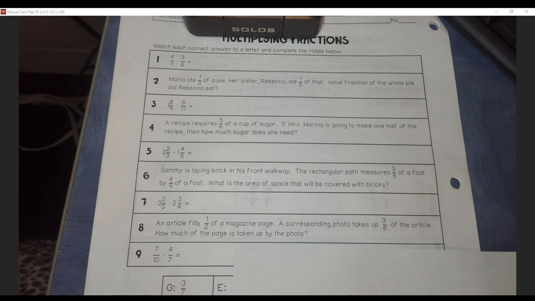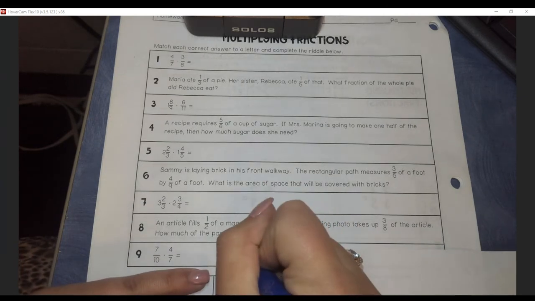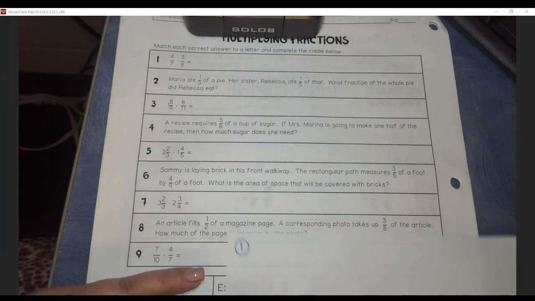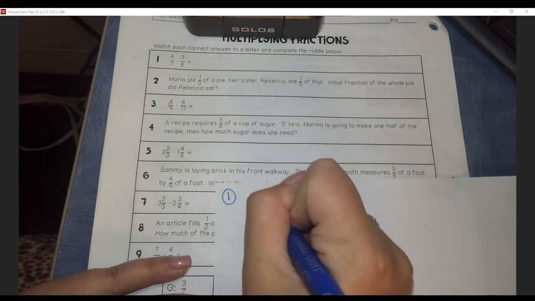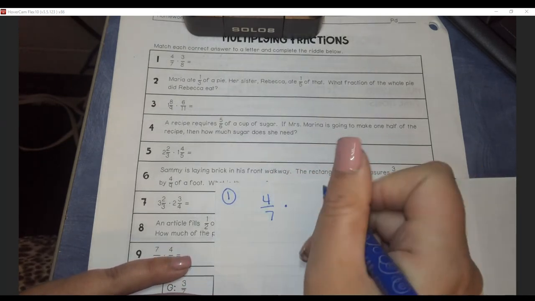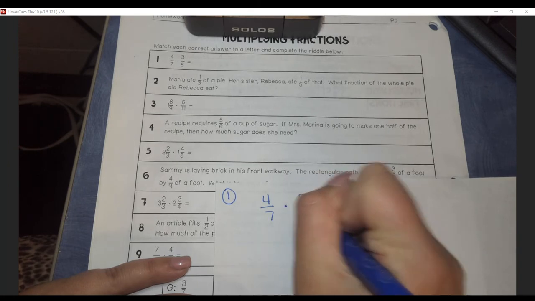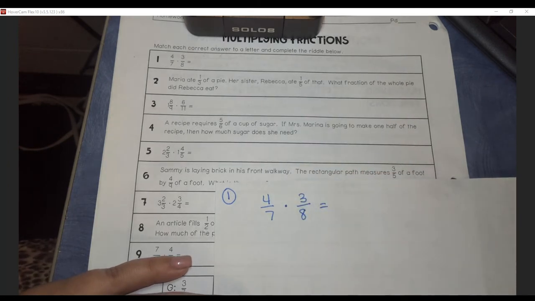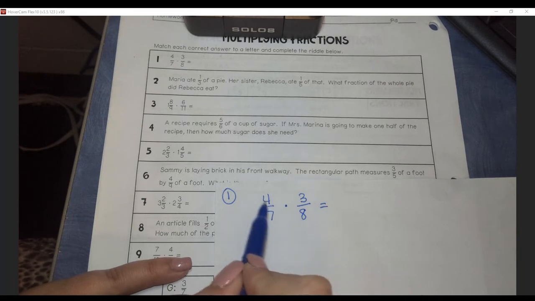All right, so if you look at number 1, I'm going to work it out on some scratch paper so that it's nice and neat. We have 4/7 times 3/8. In class, we talked about cross-canceling, meaning taking out or dividing by a common factor if the numbers are across from each other.